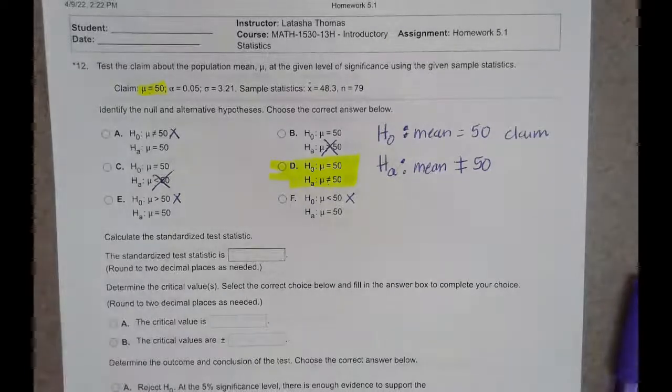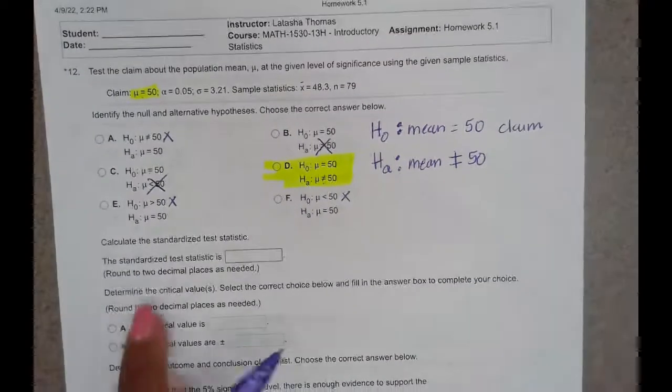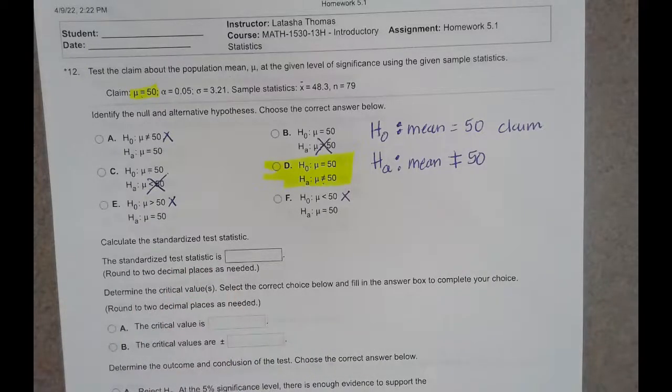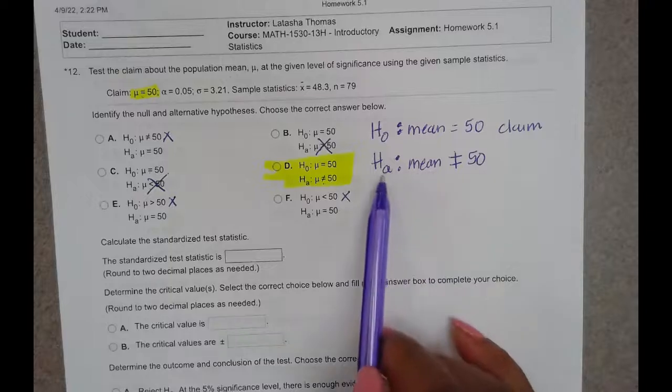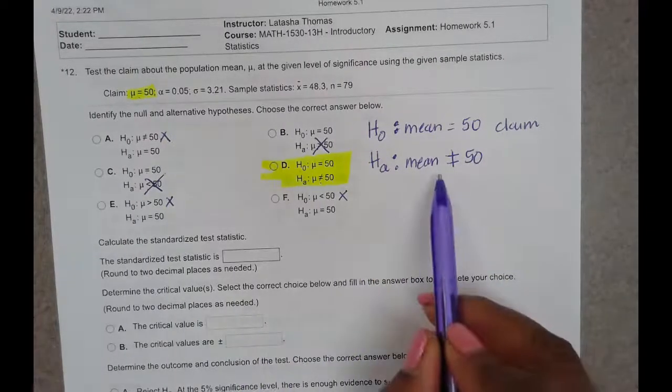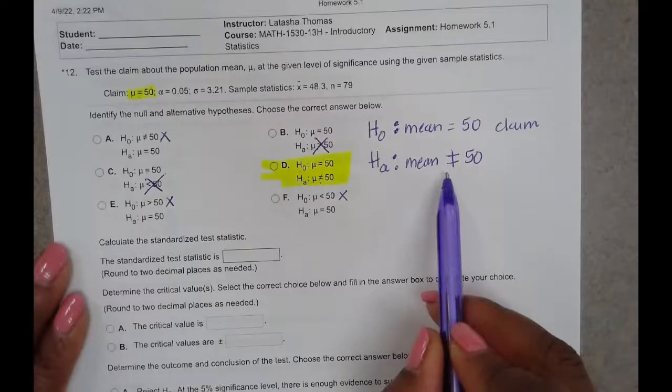Now, the next part of the question asks us to find the standardized test statistic. And so here is where we begin to bring in what we've talked about with one-tailed test, and now we also have a new formula. Because our HA involves the not equal to symbol, I know that this is a two-tailed test.